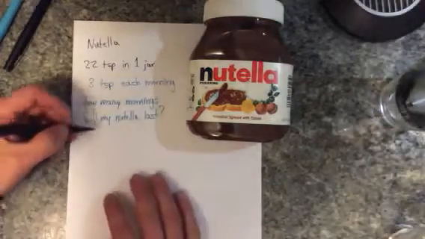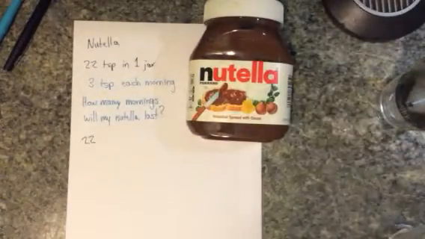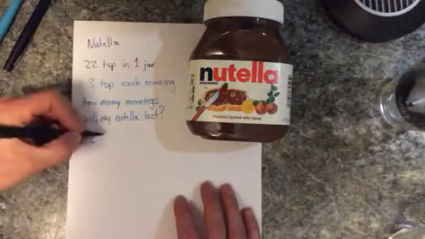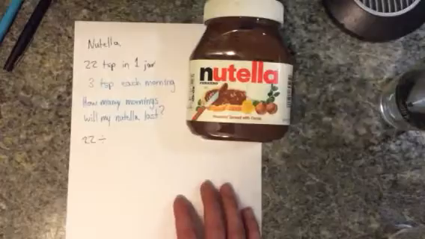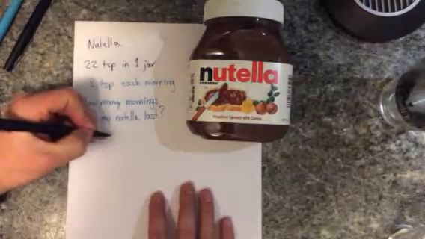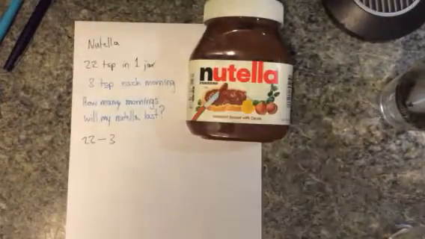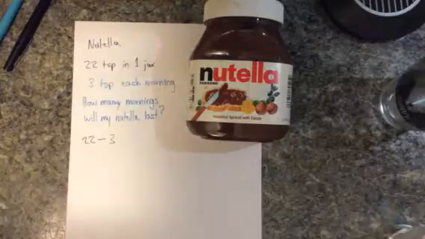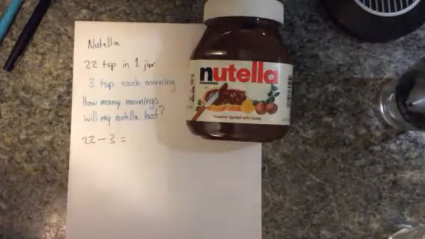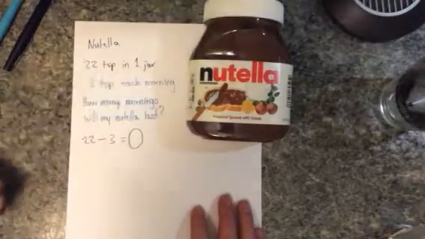So I know that I have 22 teaspoons, and I want to divide that into amounts of 3 teaspoons. And that's just what I do. But I need to figure out how long that will last.